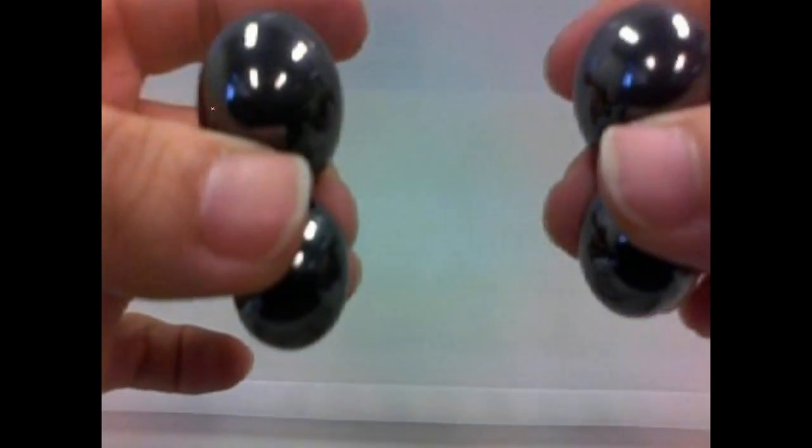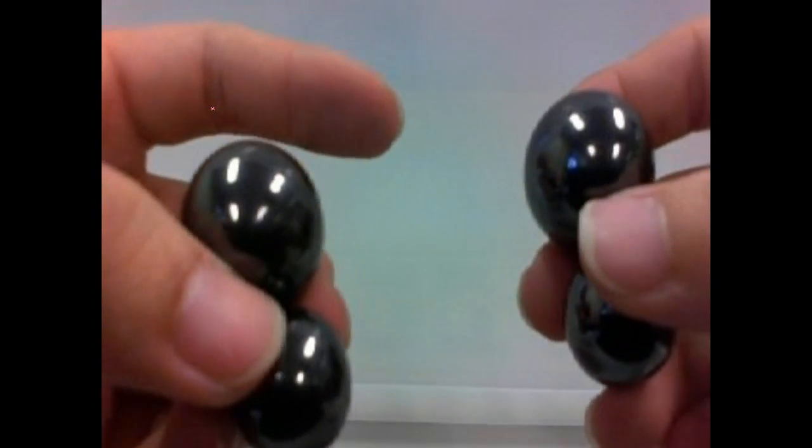So collision theory states that, let's do a quick recap. For a reaction to take place, the reacting particles must collide first with sufficient energy to overcome activation energy, and they must collide with the correct orientation.